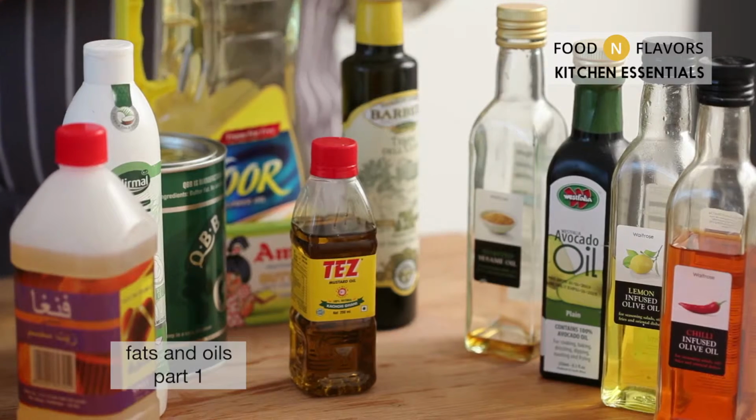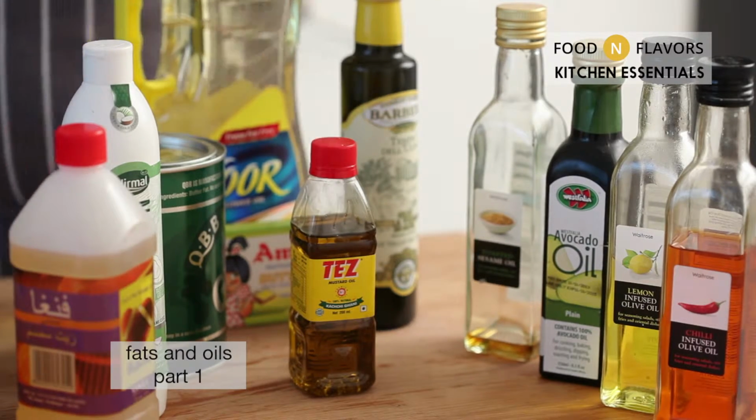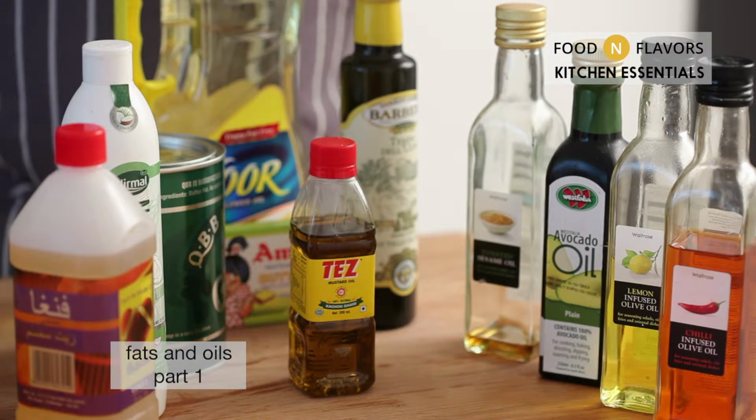Welcome to the Food and Flavors kitchen. This is the Kitchen Essentials series. Today we'll be looking at the different fats and oils that are used in cooking and their uses.